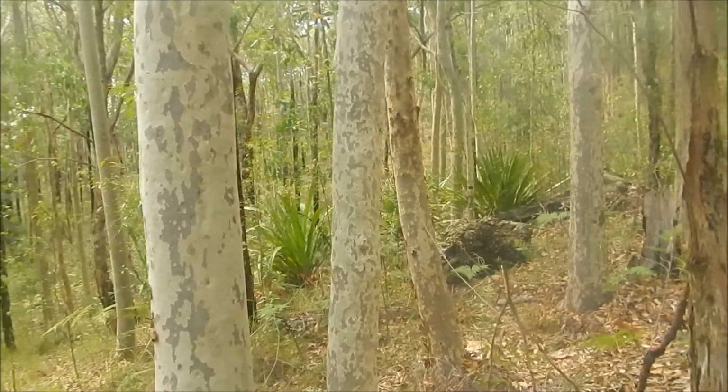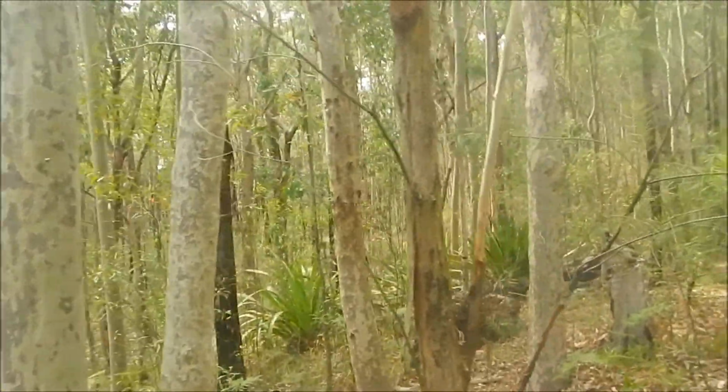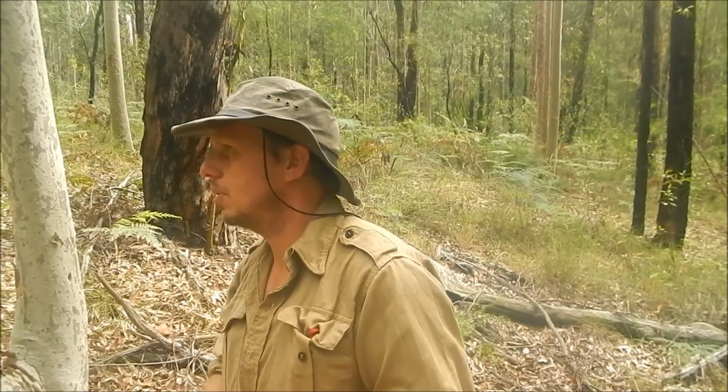Alright, so I don't have a tripod, so I'm just going to use this bit of a tree as a makeshift tripod.